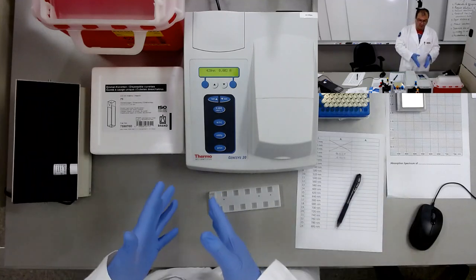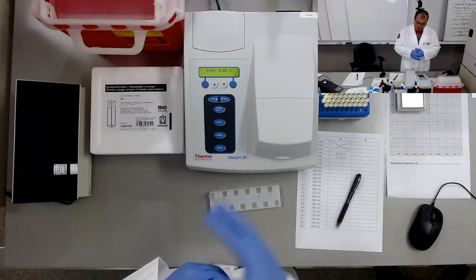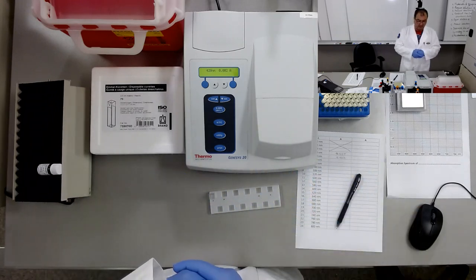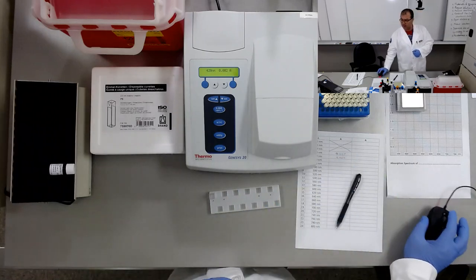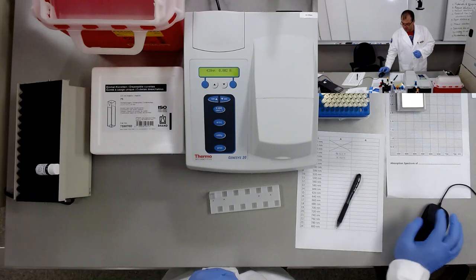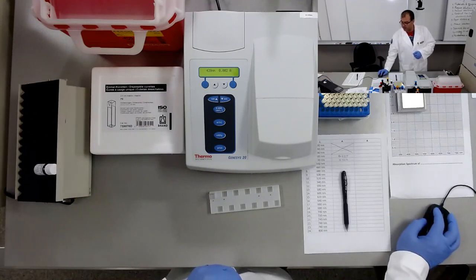So we'll continue doing this for 440, 460, 480, 500 nanometers, up to 780, 800 nanometers. We'll take the measurements and record them on our paper here.